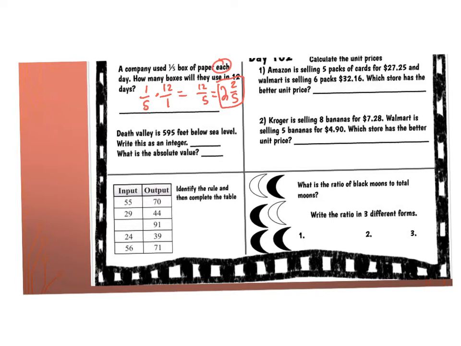So the next one says Death Valley is 595 feet below sea level. You know that below sea level means to be negative, so it is negative 595. And the absolute value is the distance away from 0. So it is a positive 595.